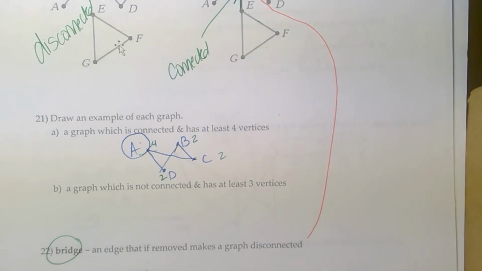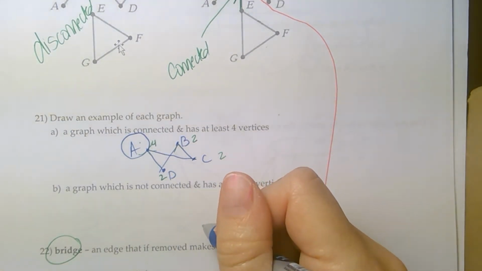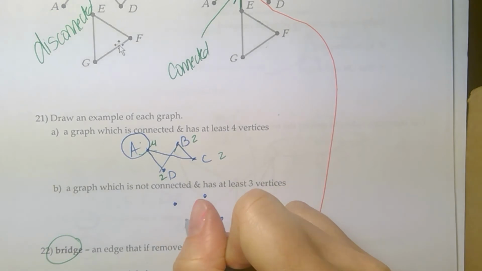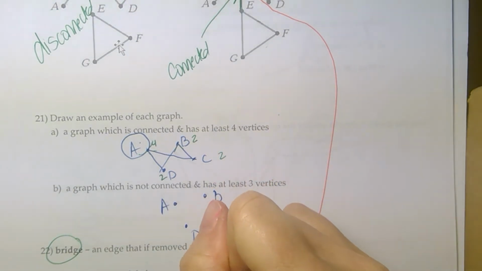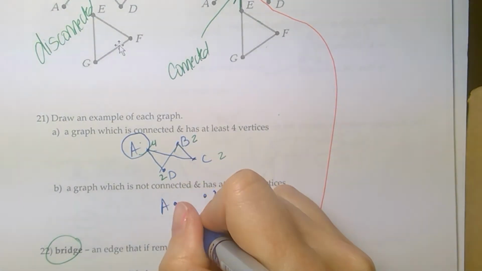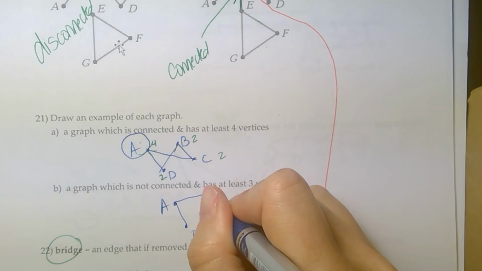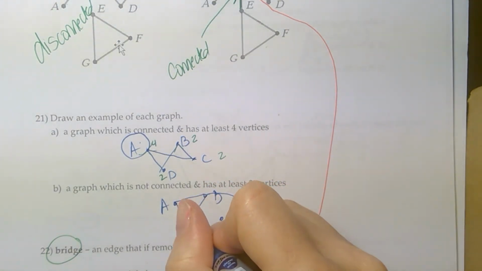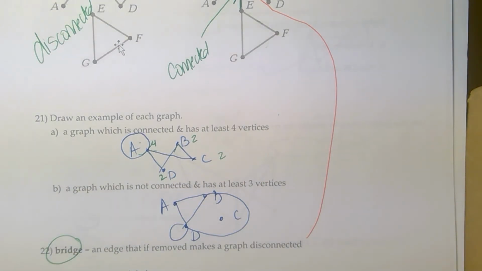What about a graph that is disconnected, that is not connected and has at least 3 vertices? Well, you can do literally any number of things. Let's do A, B, C, D again, but this time we're going to leave something disconnected. Let's maybe connect this, and we're going to go around, but we're not actually going to touch C. This is a disconnected graph with 4 vertices.